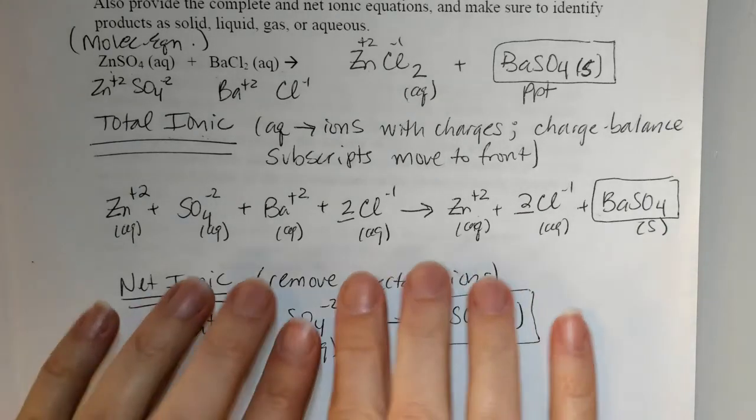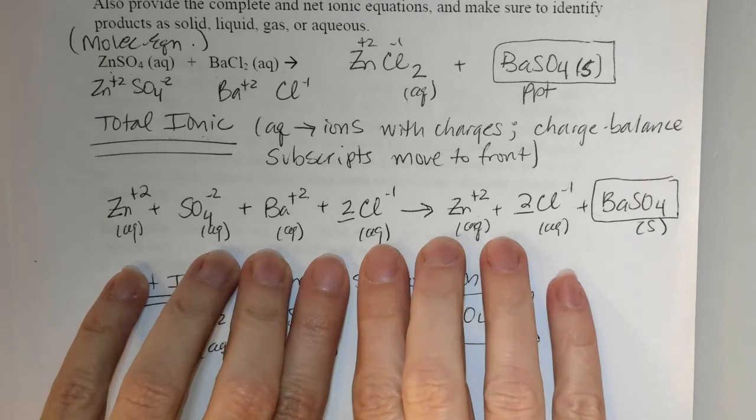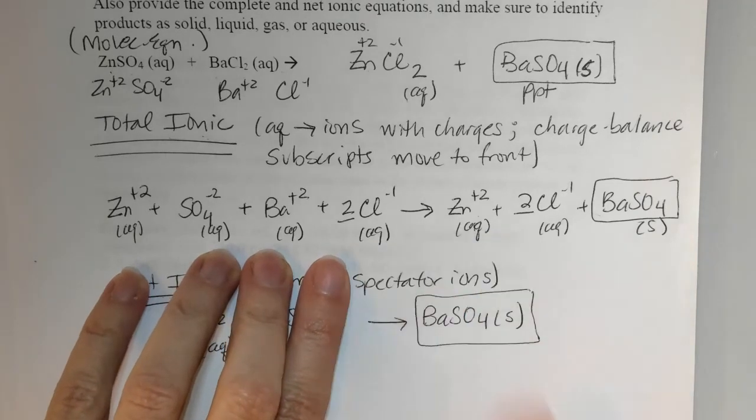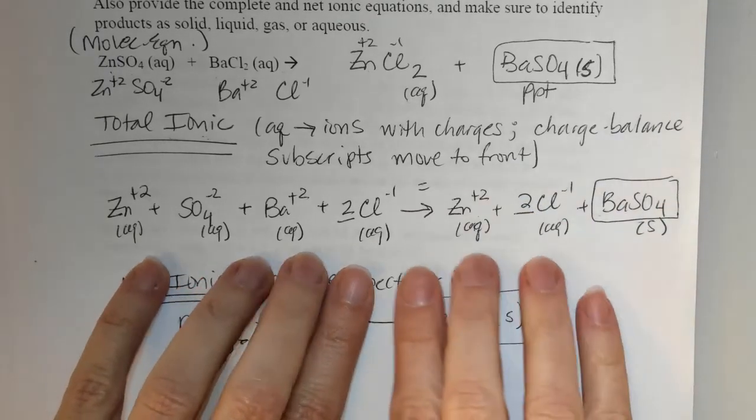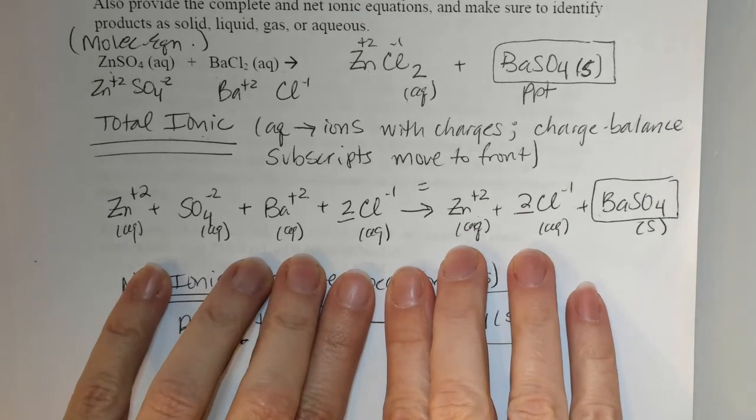So if you almost think about your total ionic equation as a math formula, and your arrow is like your equal sign, what happens when you have like terms on both sides of the equal sign?